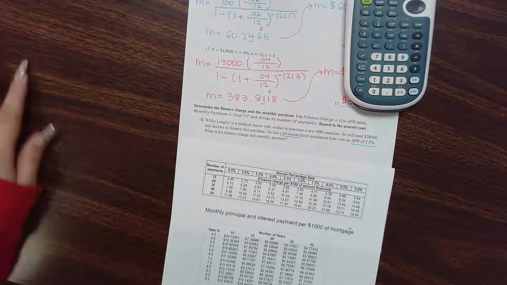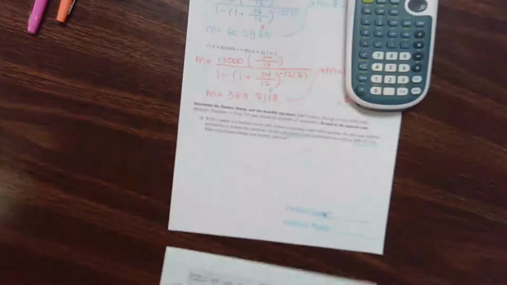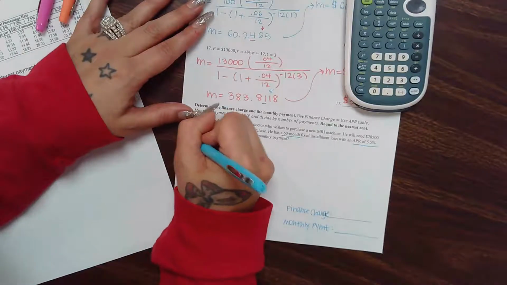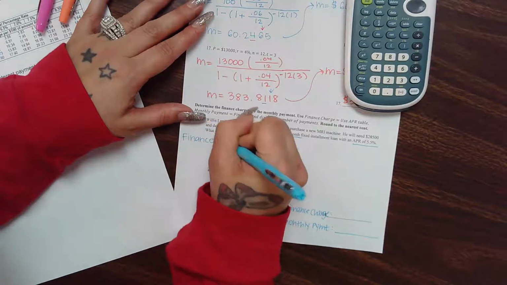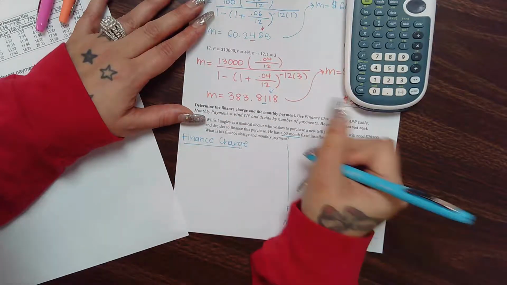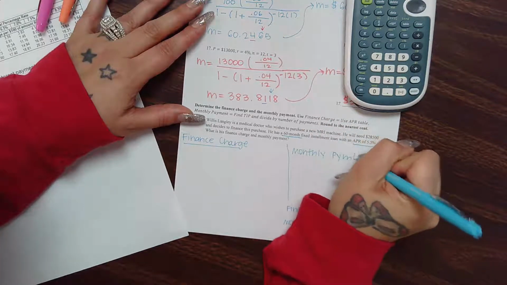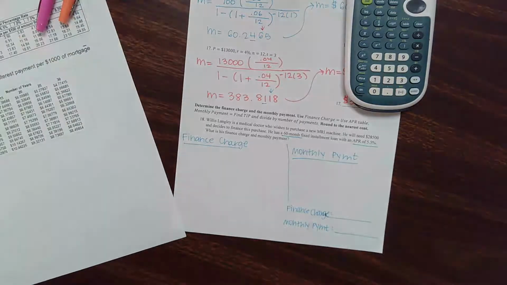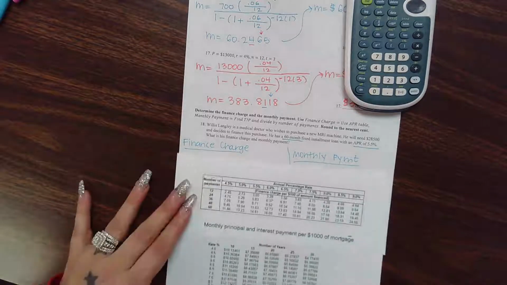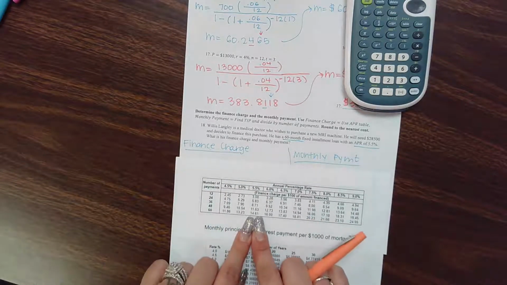Okay, now let's see. This is how I did it. Okay, finance charge. I got two different blanks here. I'm gonna have two different things of work. And monthly payment. Okay, 60 months at 5.5%. I look at my table. 60 months at 5.5%. Do you see that 14.61?